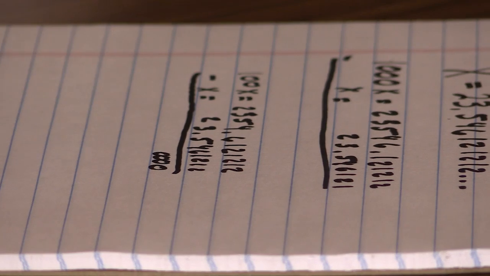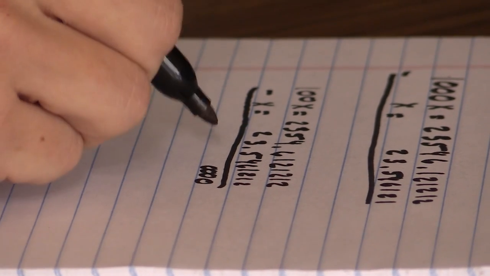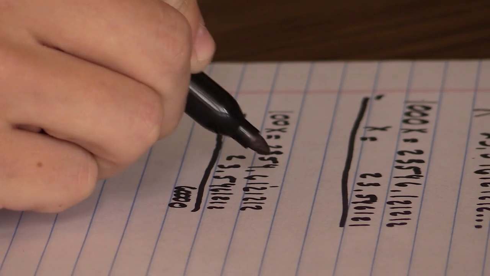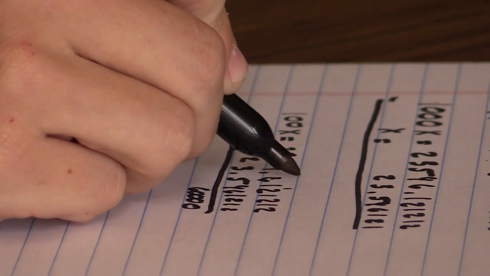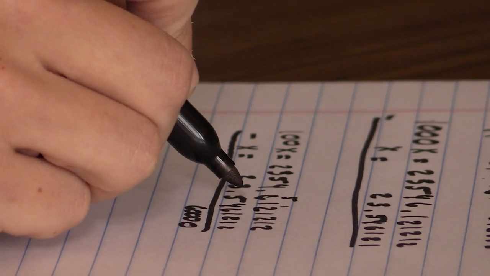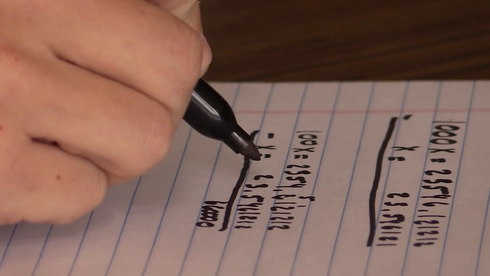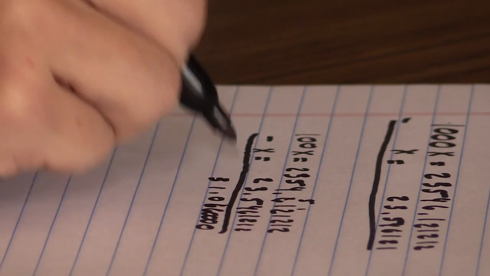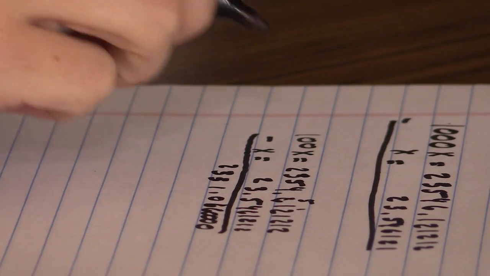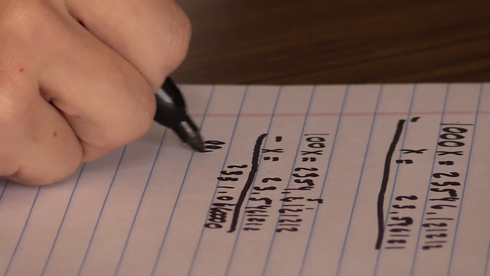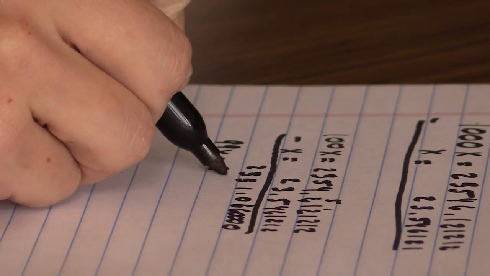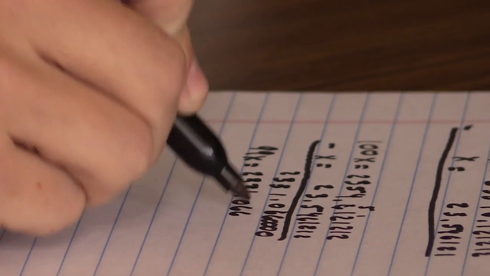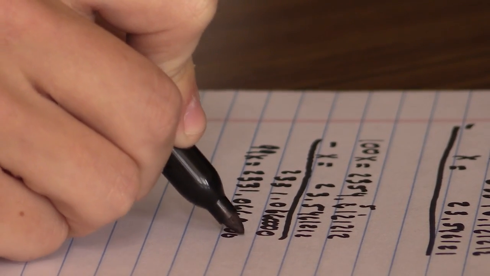And we get zeros at the end, and then we are left with 99x equals 2331.066000 forever.